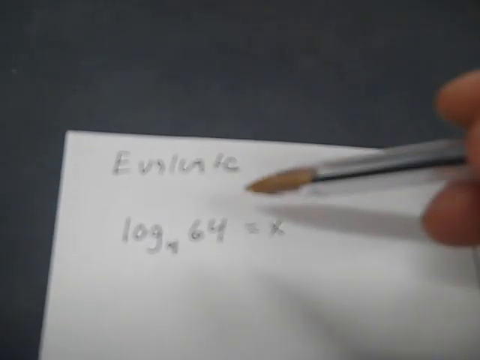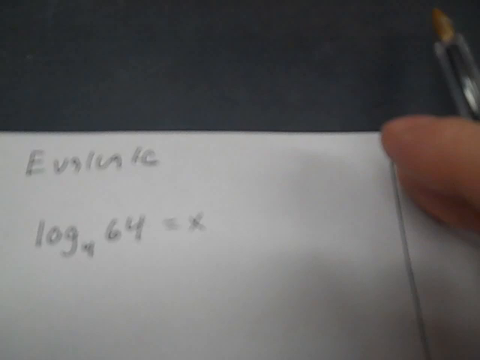Okay. Evaluate log base 4 of 64. Basically, you're finding how many of those 4s it takes to multiply to a product of 64. No, you don't divide. Okay. Well, 1 is not enough. 4 times 4 is 16. That is not 64. How about 3?